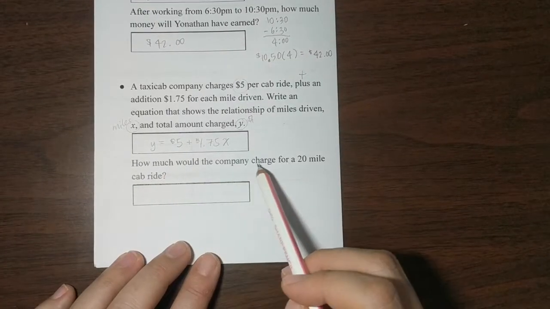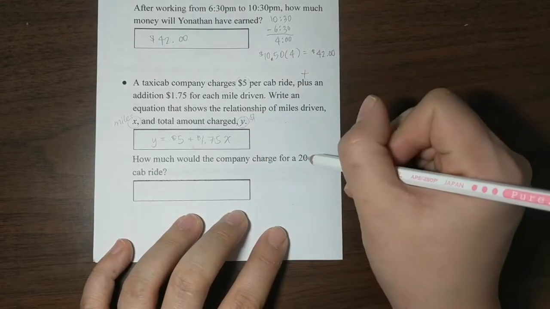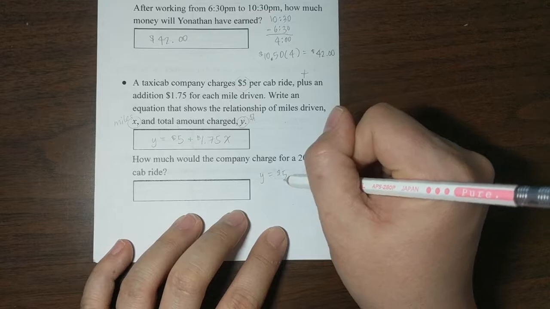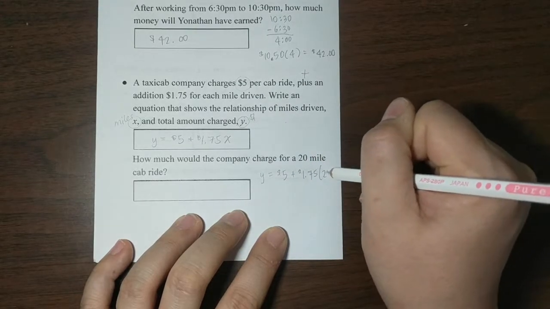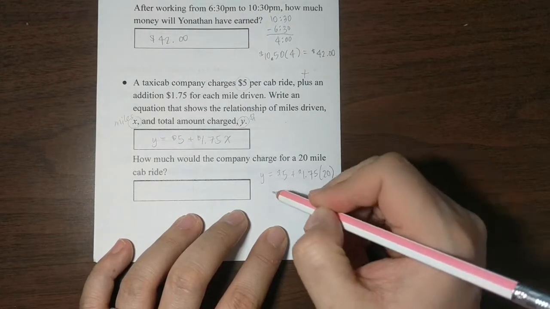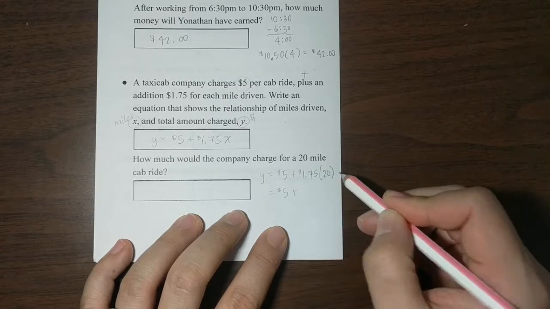How much would the company charge for a 20-mile cab ride? So for 20 miles, I have $5 plus $1.75 times 20.